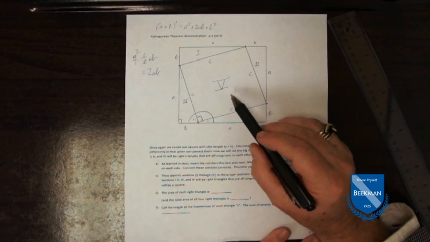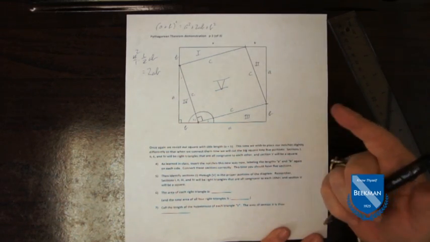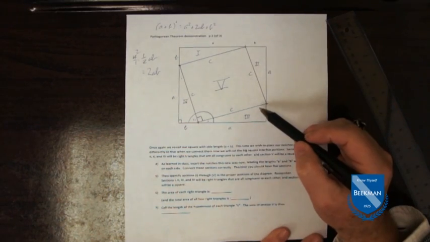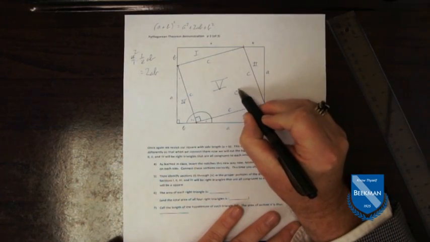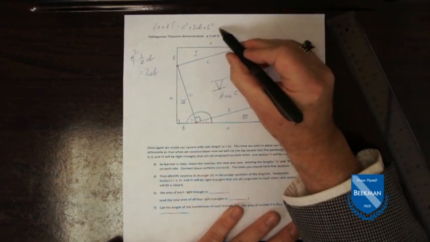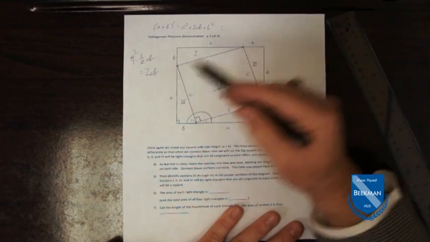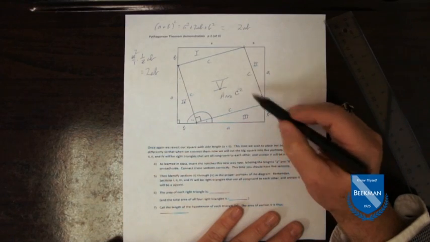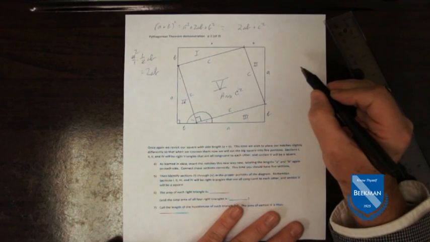Jigsaw puzzle piece 5 is both a rectangle and a rhombus, therefore it's a square. It's a square with side c. It has area c². And this whole square, the big one, has an area of 2ab for the 4 right triangles and c² for the square.